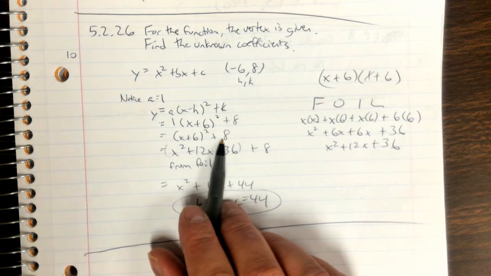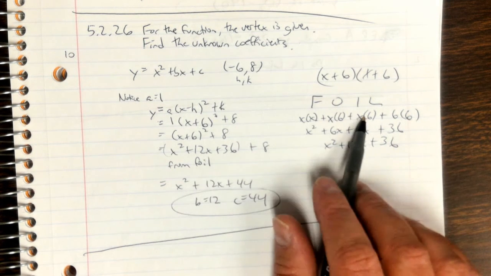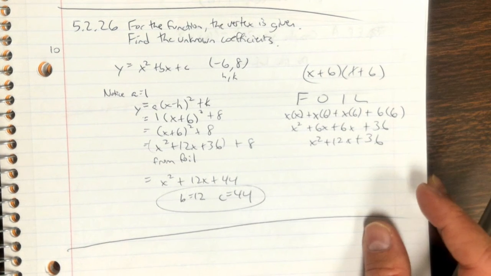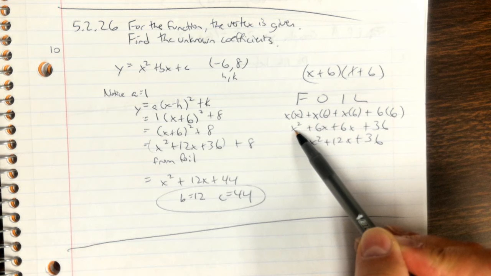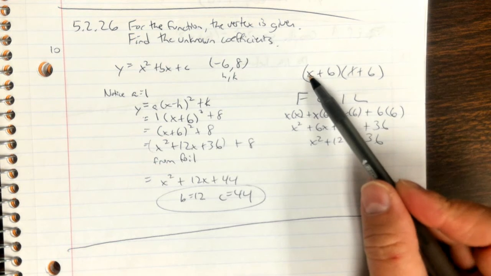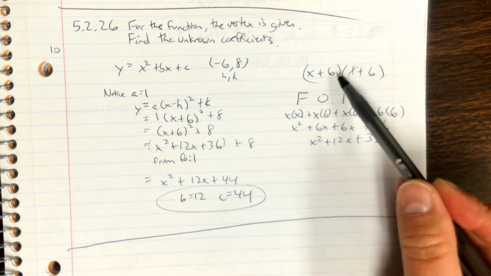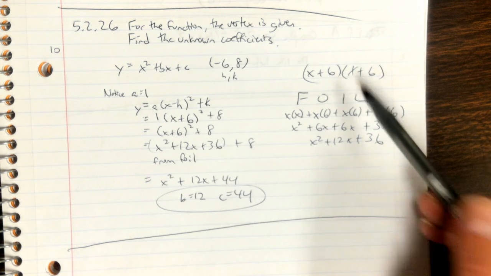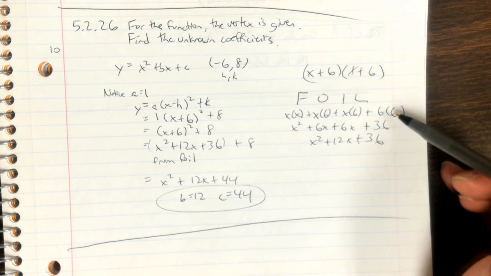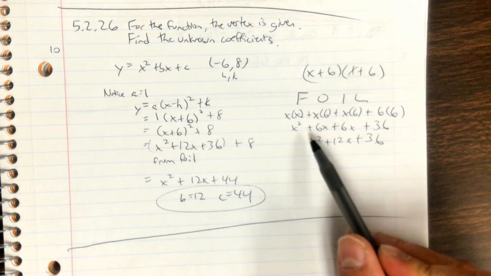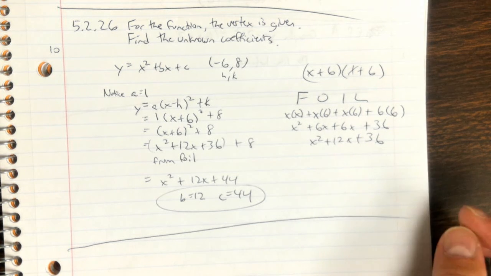Now the next step is going to require you to do FOIL, if you remember from Algebra 1 or other times. First times first, so x times x is x squared. Outside times outside is x times 6. Inside times inside is also x times 6, or 6 times x. And then last times last is 6 times 6. So you get x squared plus 12x plus 36.